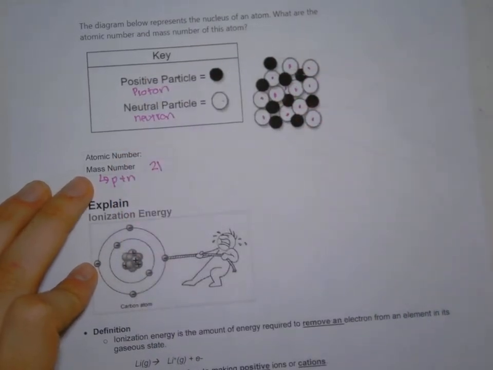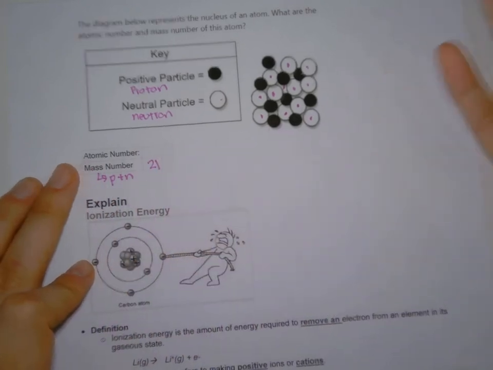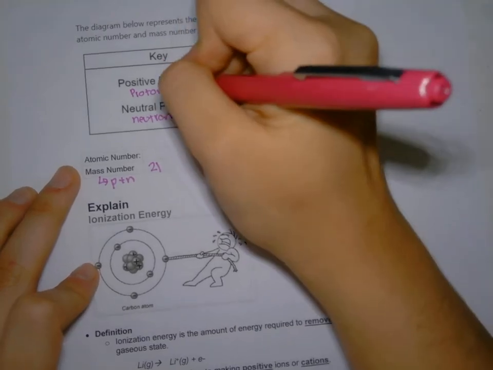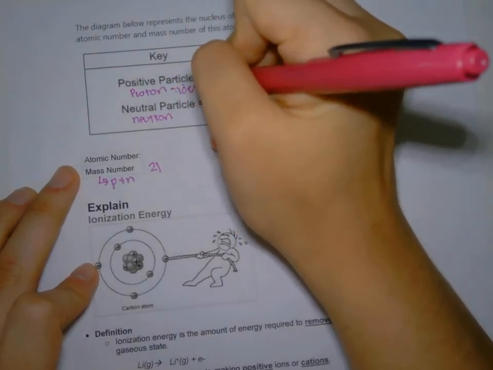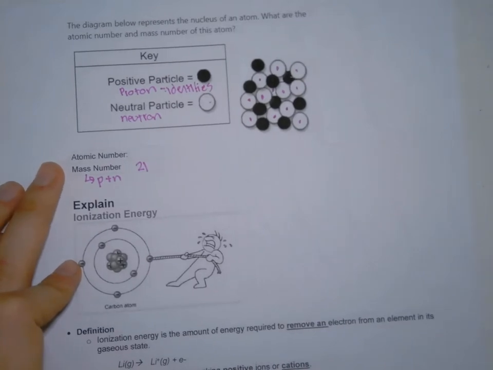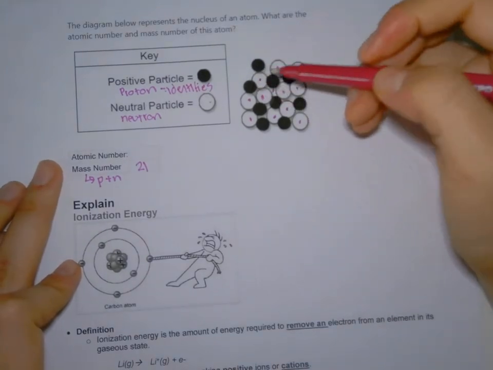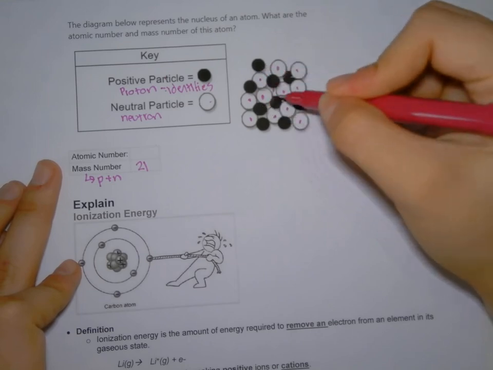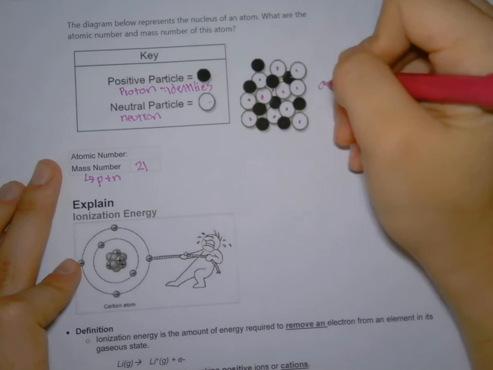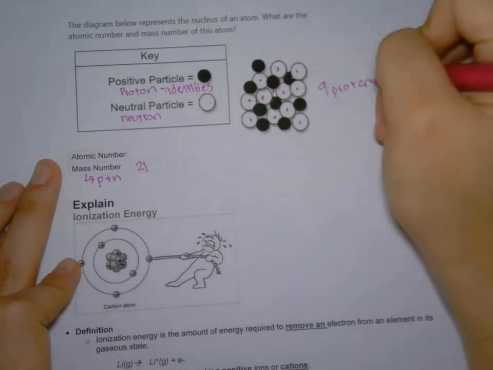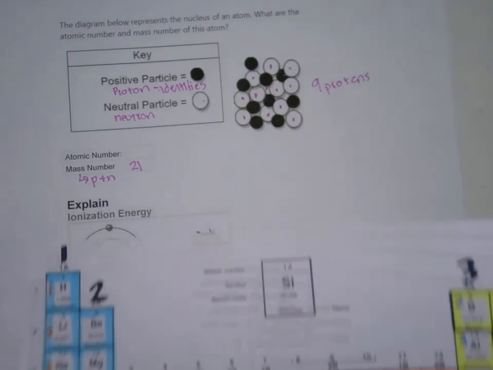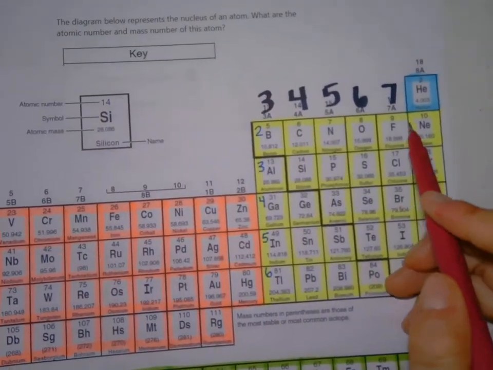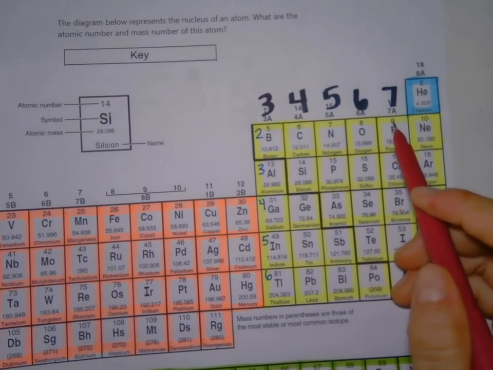That's the addition of all of these. Now my atomic number, I'm like, well, how the heck do I get this? Super simple. I know that my proton identifies an atom. So if I count all of my protons, I should find the atomic number. 1, 2, 3, 4, 5, 6, 7, 8, 9. I have 9 protons. So I'm going to go to the periodic table and find which one has an atomic number 9. And I see that fluorine has atomic number 9.